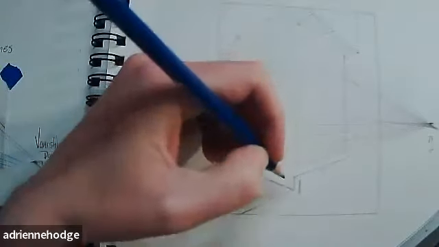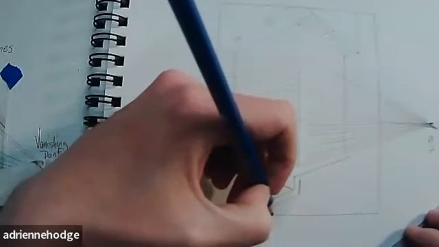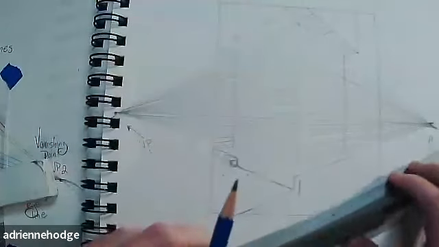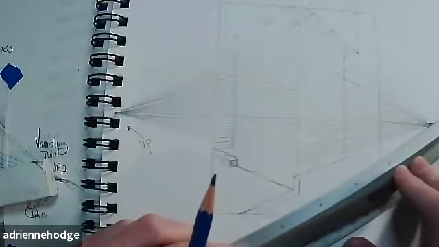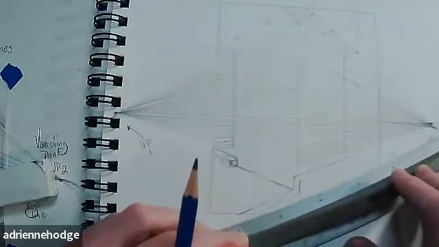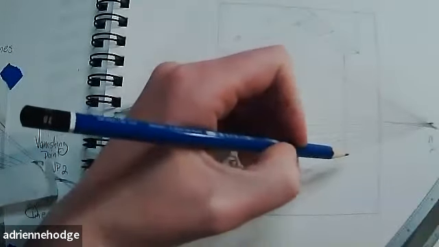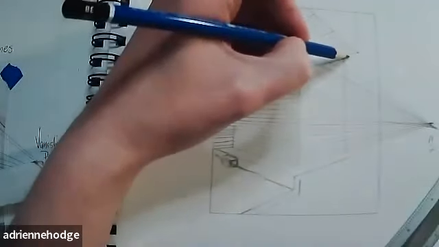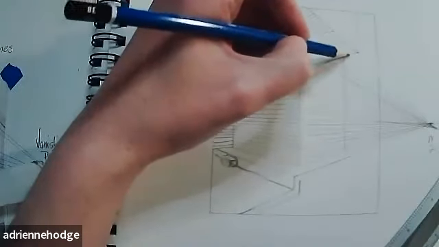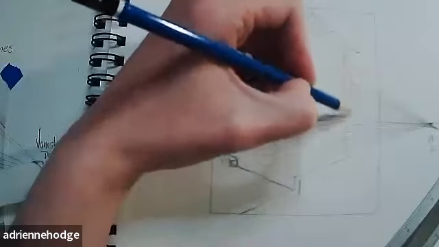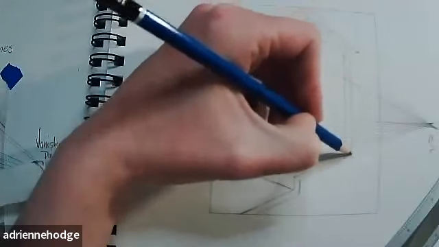Okay, so I've got the little ledge of that, and then we've got the bottom of the wall. I am going to use my ruler for that one because it comes down at such an angle here. So we've got this straight vertical line. I'm just going to freehand some things.